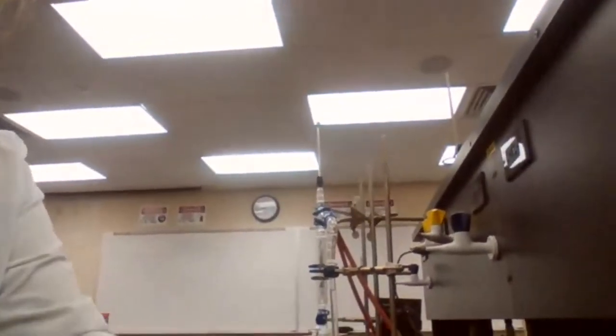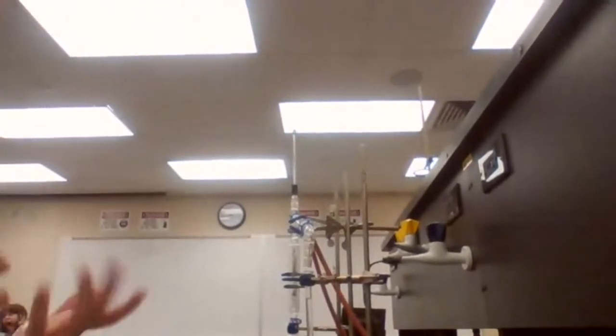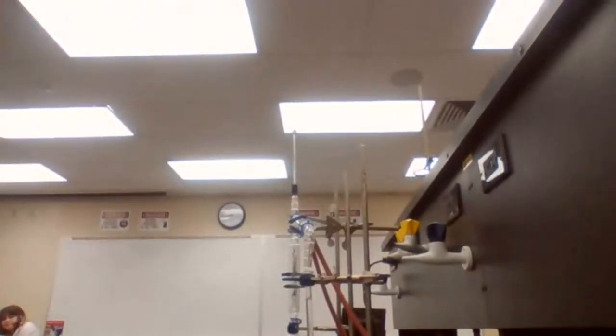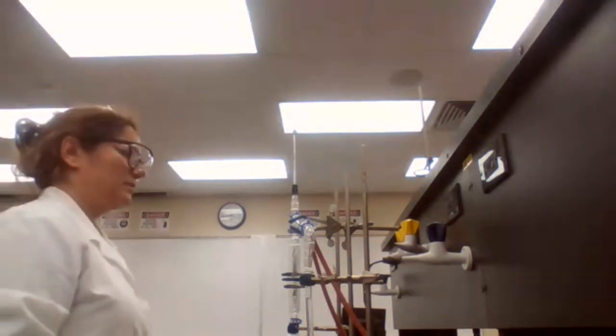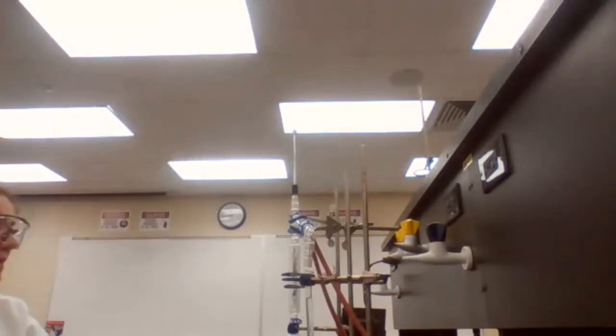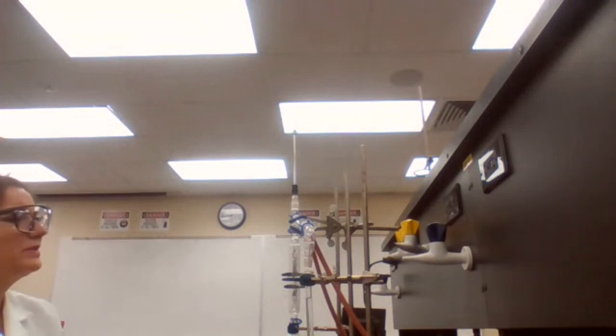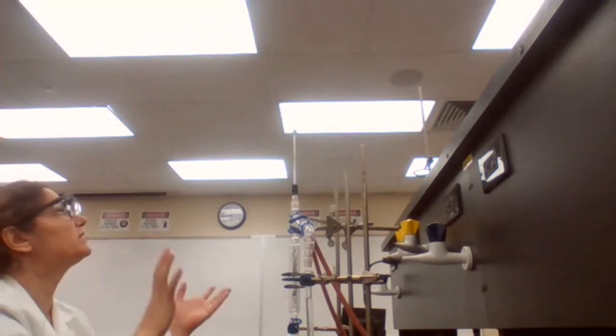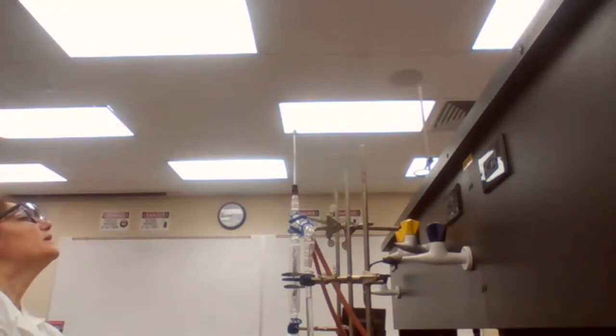It would be nice if you could take a screenshot. I actually held it up for you to see the fractional distillation earlier. And if you didn't take a screenshot or picture of this lab setup for the fractional distillation, I can hold it up again for you.